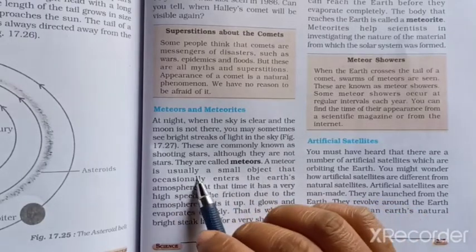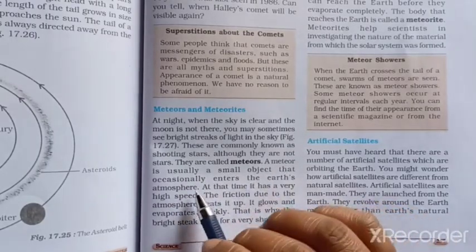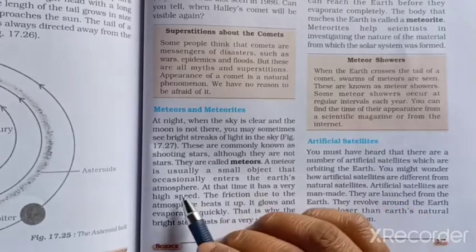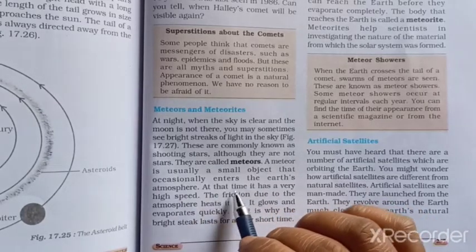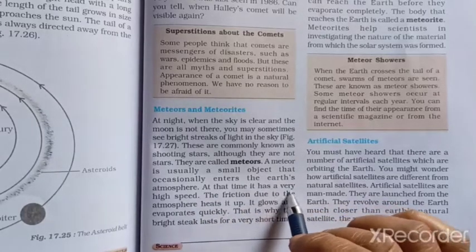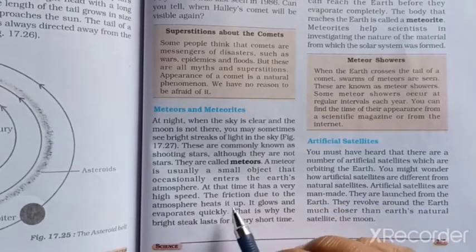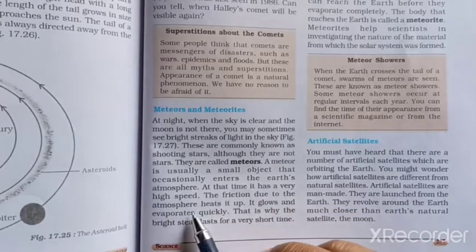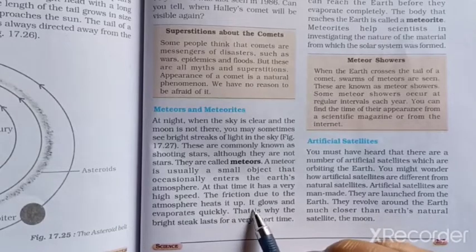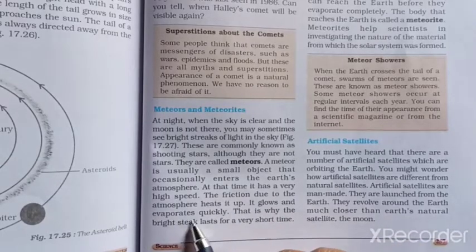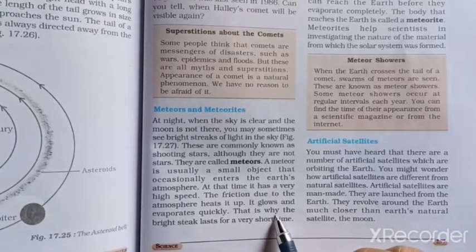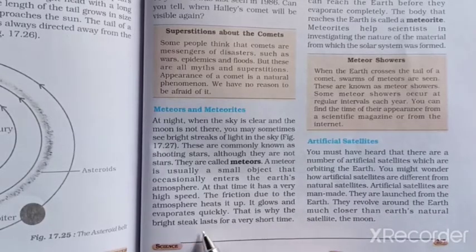A meteor is usually a small object that occasionally enters the Earth's atmosphere. At that time, it has a very high speed. The friction due to the atmosphere heats it up. It glows and evaporates quickly.